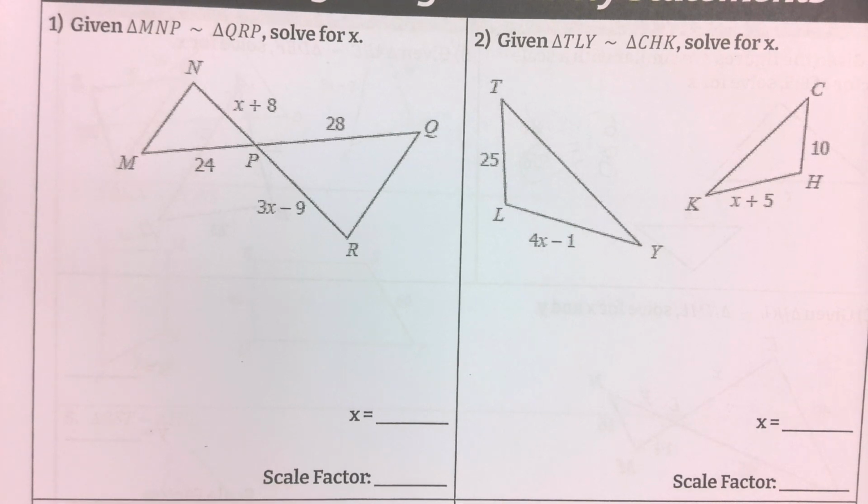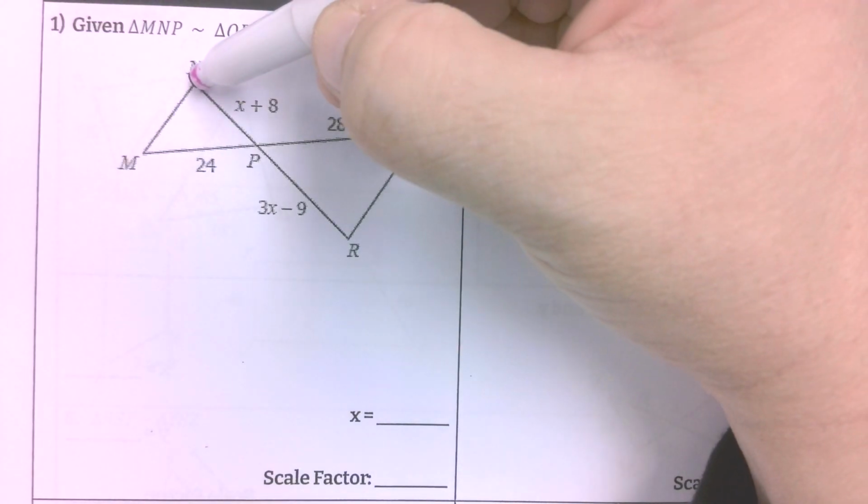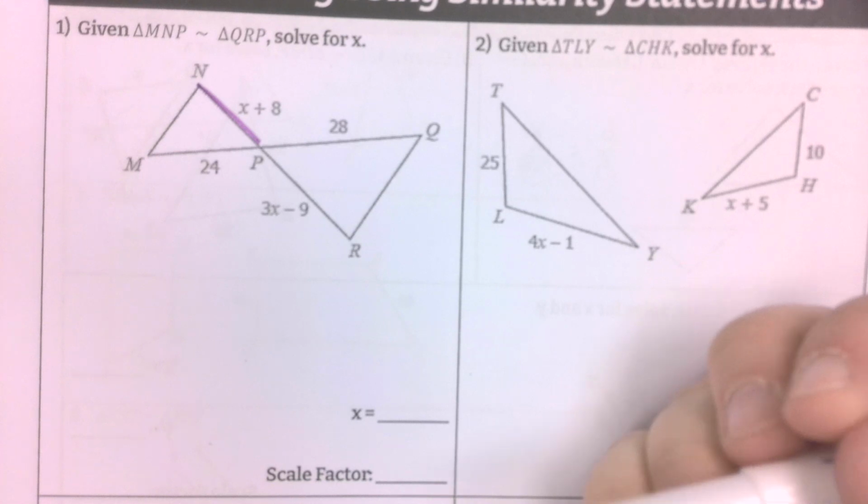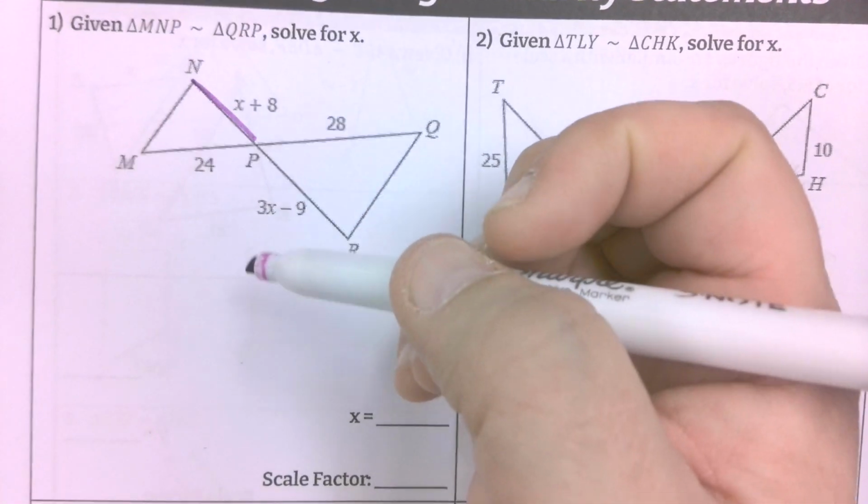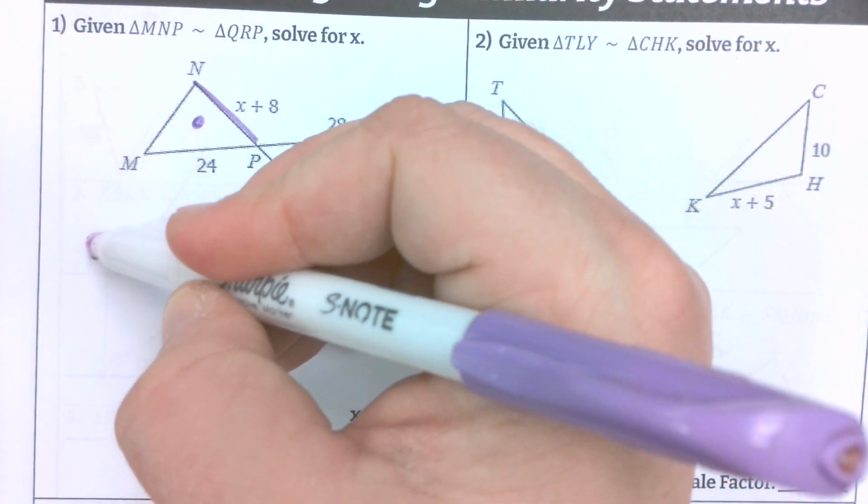It says to solve for x. That's what we're trying to do. So I always try to find my x first. And it looks like I've got an x here, and that's NP. So I'll just make this one my pink triangle.